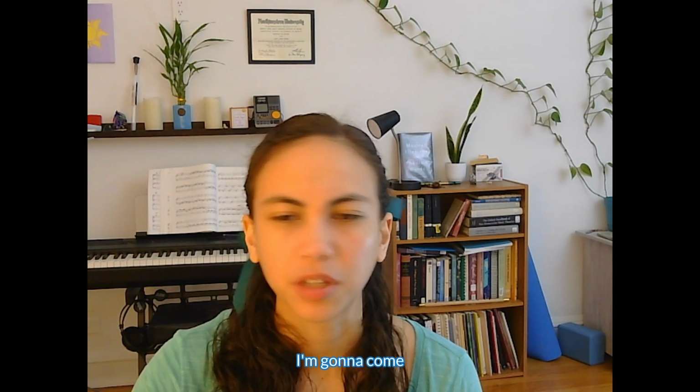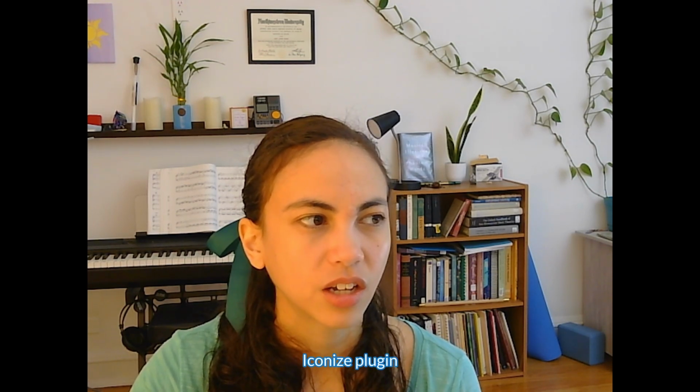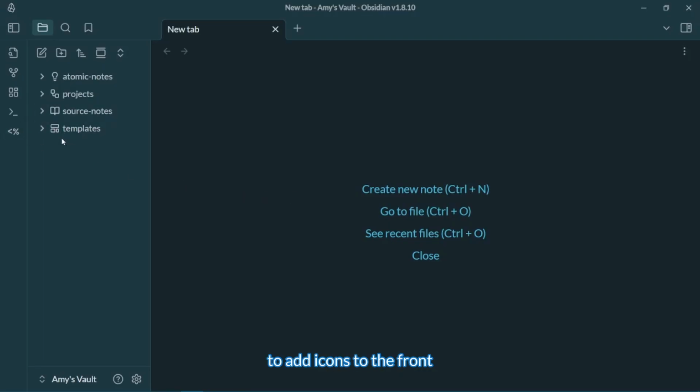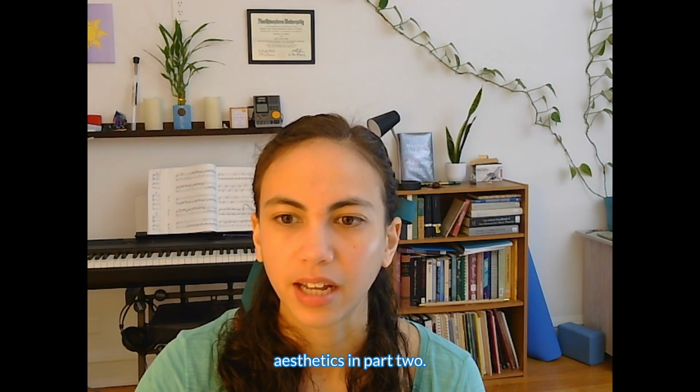For those wondering, I'm going to come back to this later, but I'm using the Iconize plugin to add icons to the front of these folder names. But again, more on aesthetics in part 2.